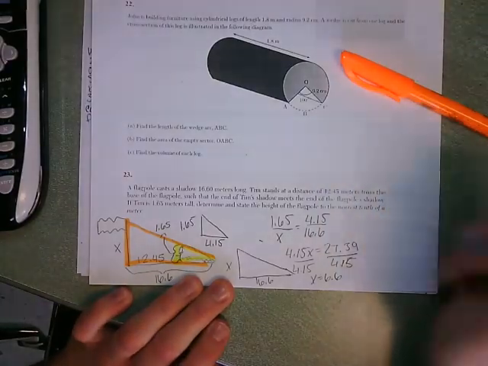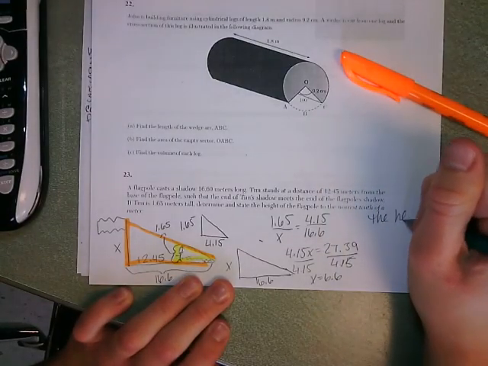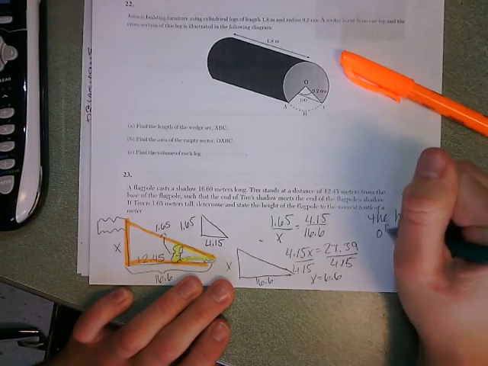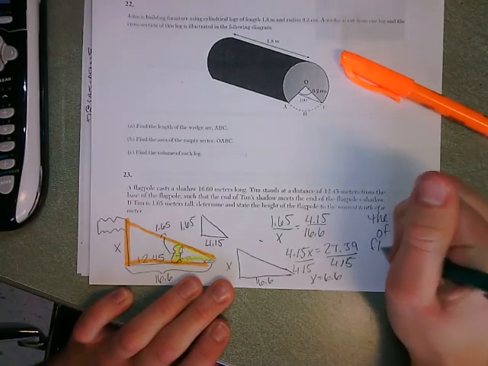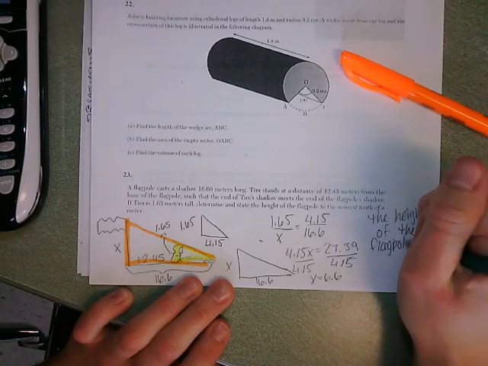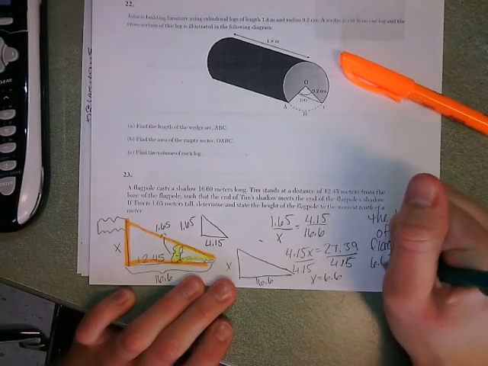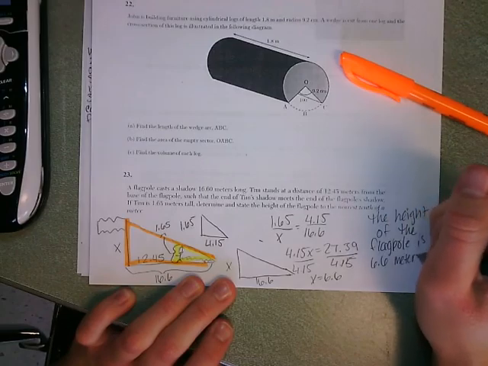So the height of the flagpole is 6.6 meters.